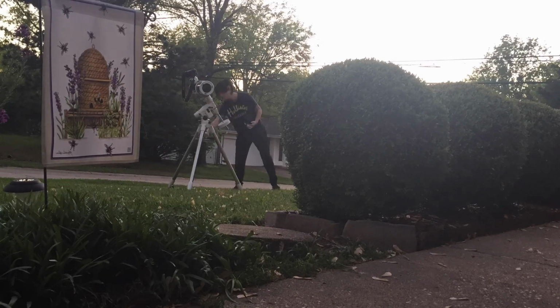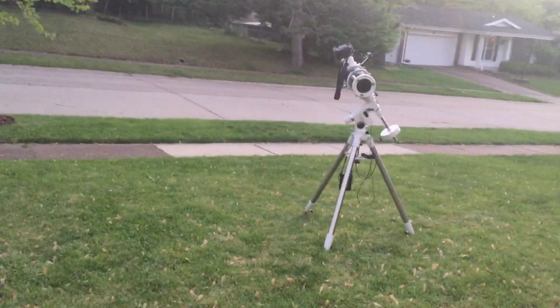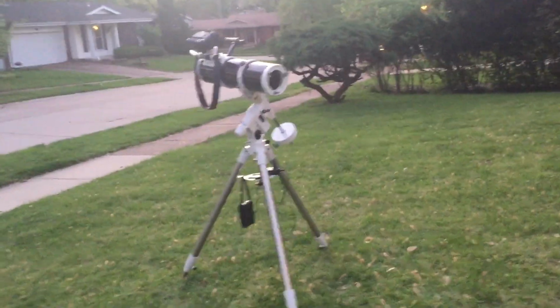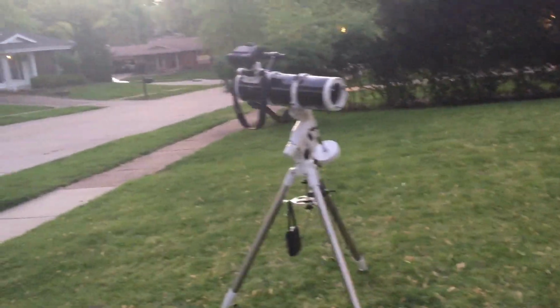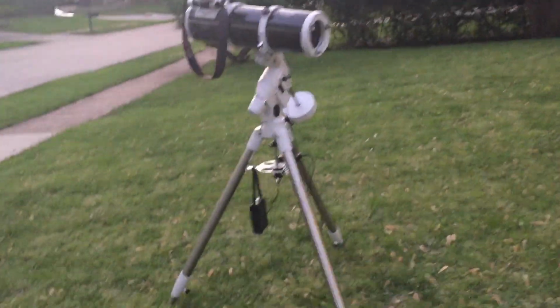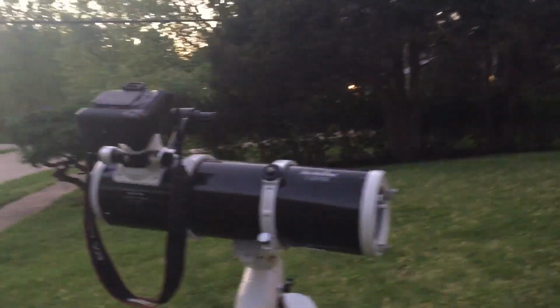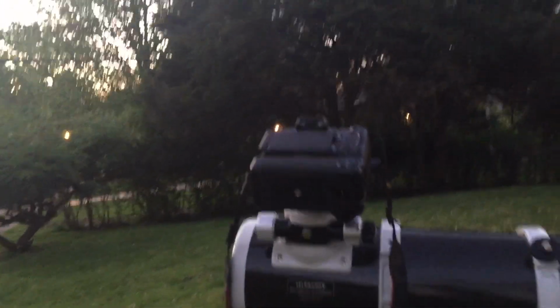All right, everybody, as you can see, I finished setting up the entire rig here, as you can see by that little time lapse I had before. So that's pretty cool. As you can see, I've got my EQ5 mount with my Skywatcher 130 PDS on top. And as you can see, this is my camera here.